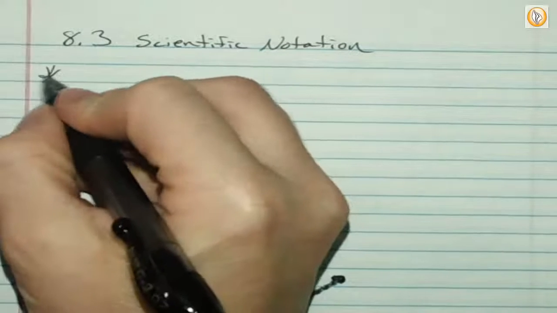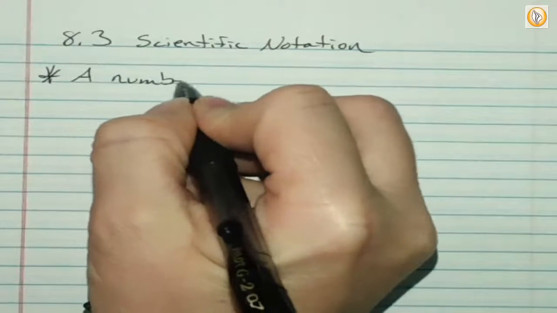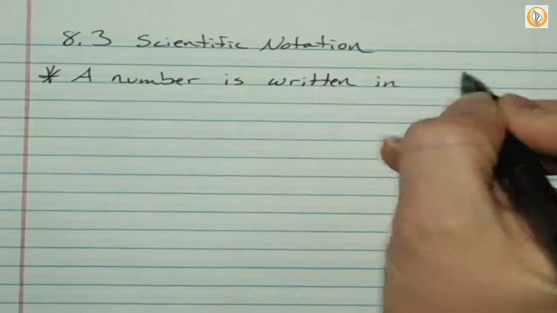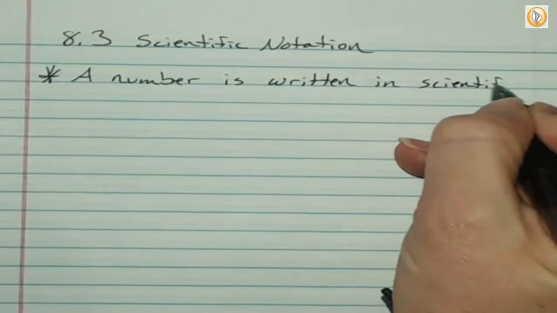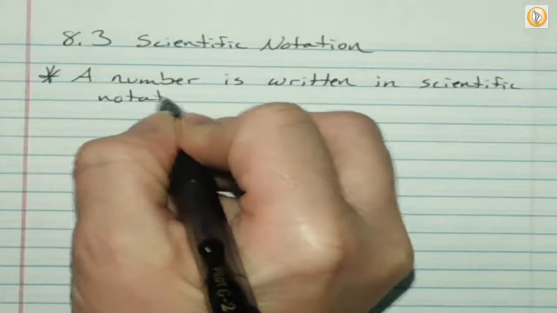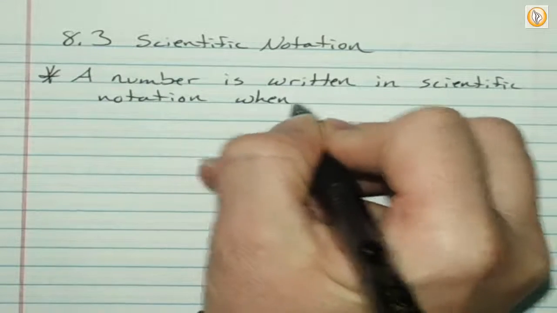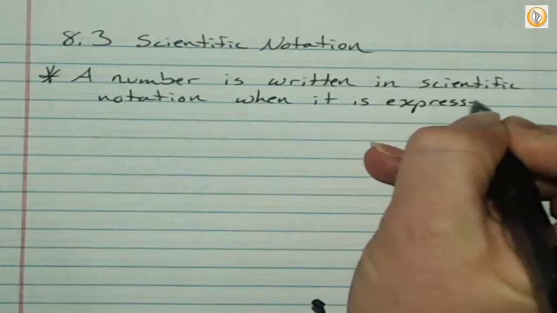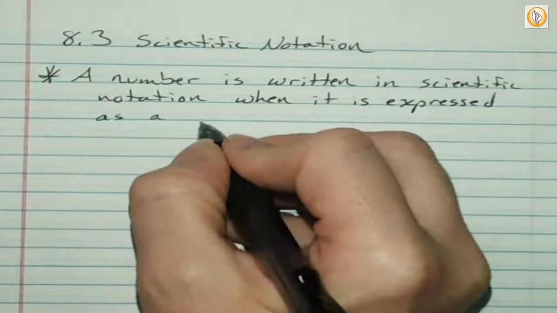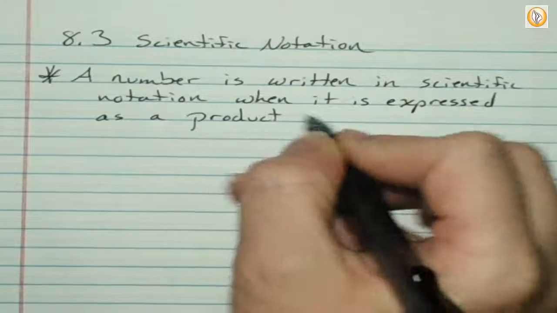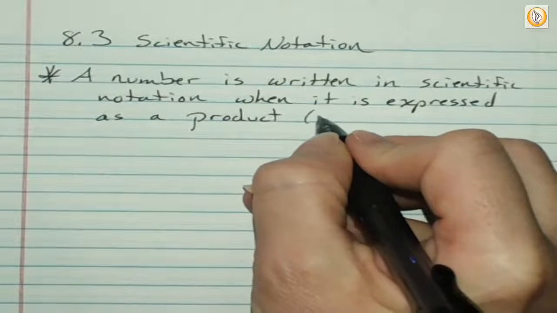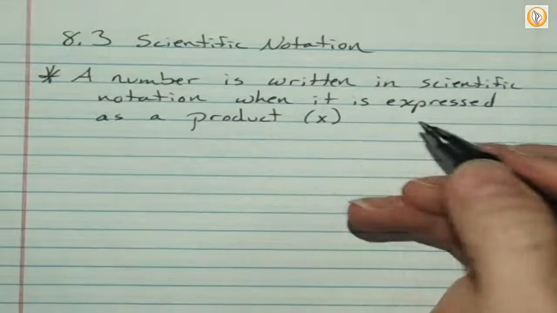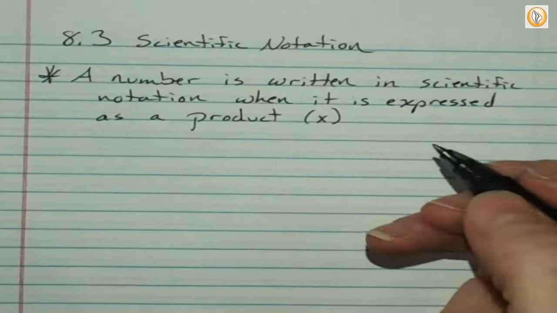Okay, scientific notation. A number is written in scientific notation when it is expressed as a product. What's a product? There you go, and I'm going to put X. That doesn't mean like X and Y and everything, that's just X. Like times, multiply. See, you already got one thing right. Good job.